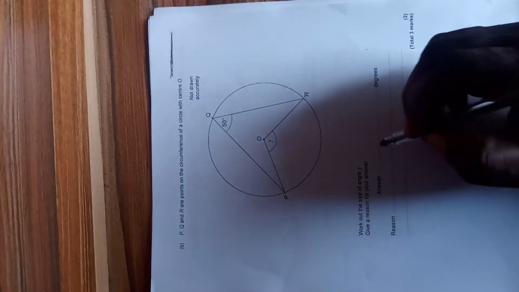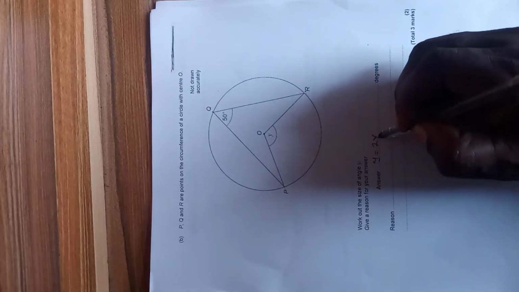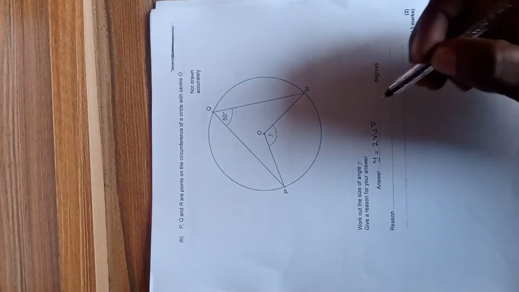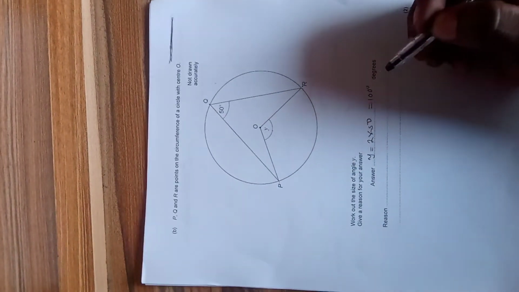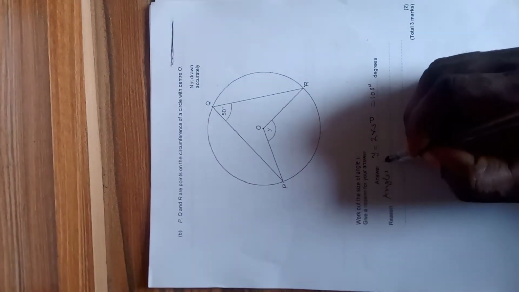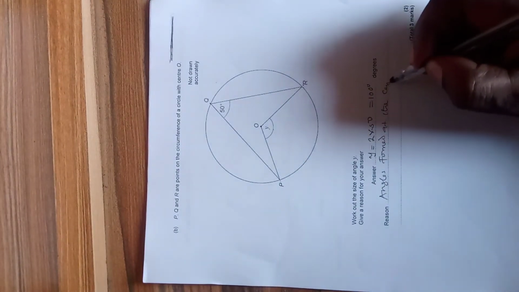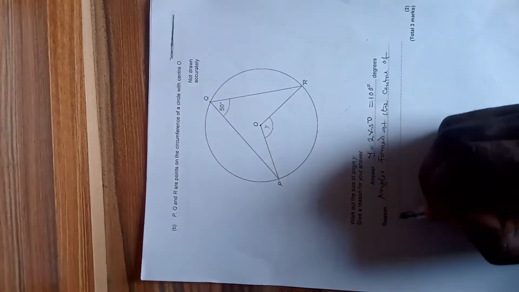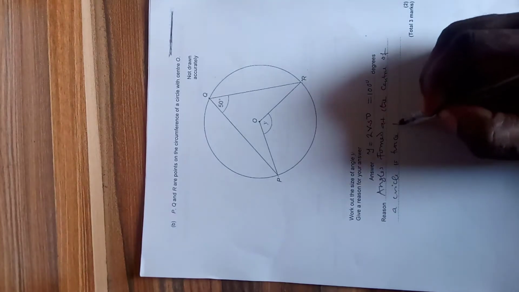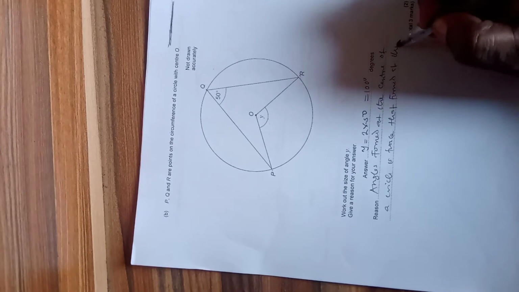So, what will be our answer? Our answer, y, will be equal to 2 times 50, and that will give us 100 degrees. Reason: the angle formed at the center of a circle is twice that formed at the circumference.